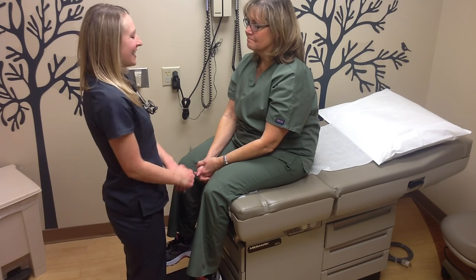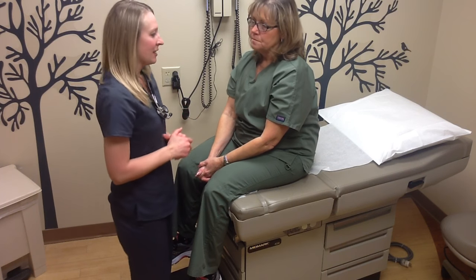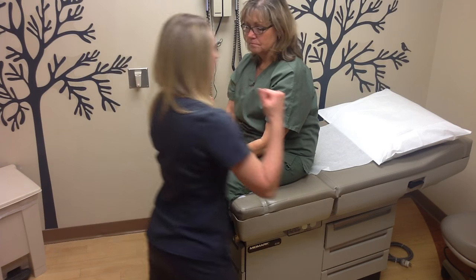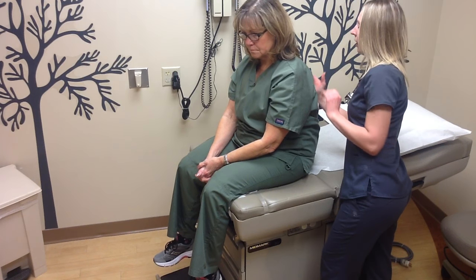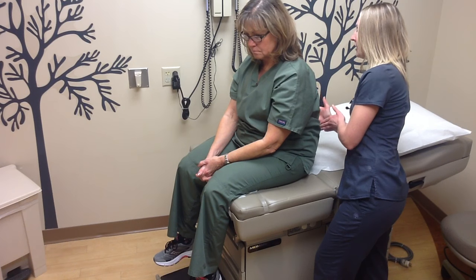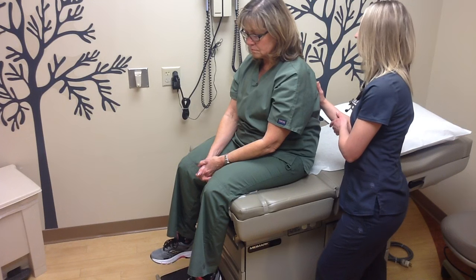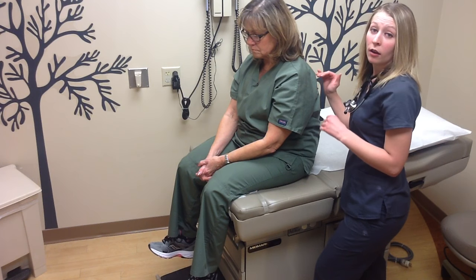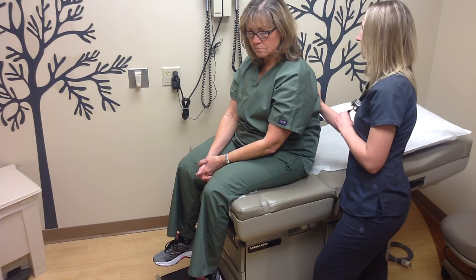All right, next I'm going to move to Sandy's posterior chest. So what I'm going to do is examine your back and your spinous process. Sandy's spinous process is straight and aligned. No curvature of the spine noted. And her back falls and rises with each breath she takes.